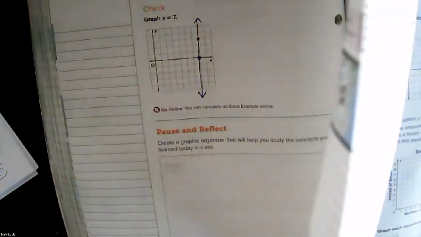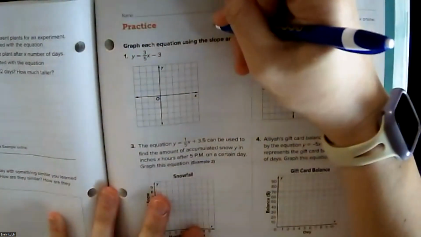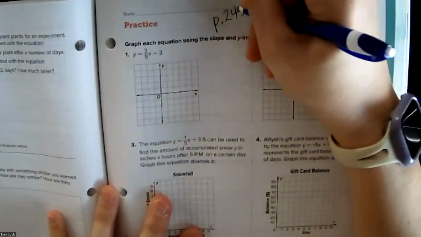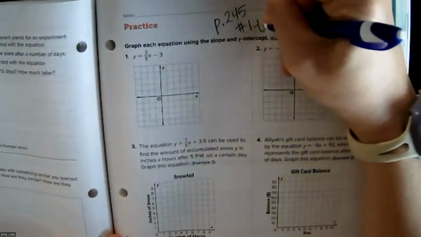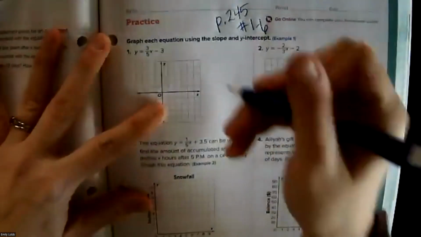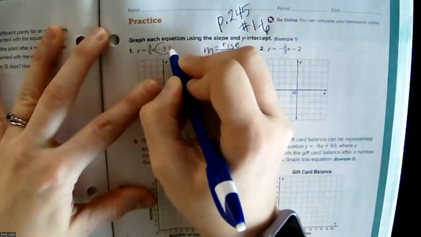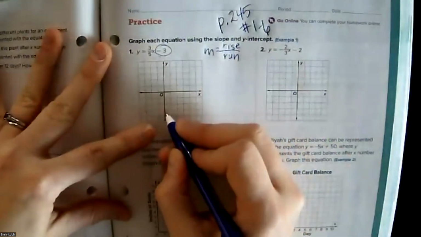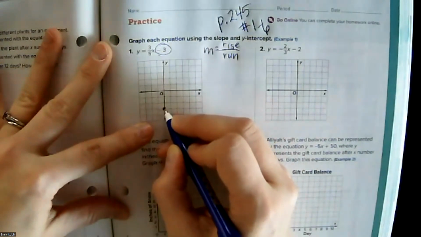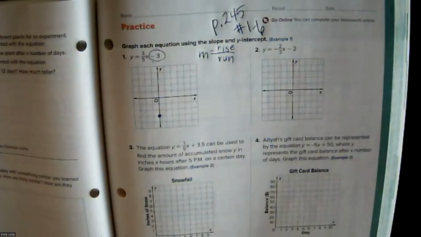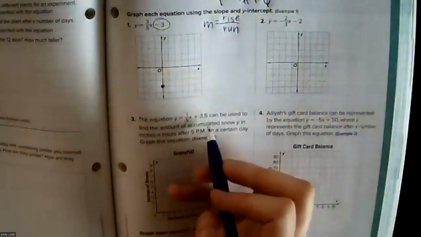All right, so that leads us to a few quick practice problems. This is page 245. You got lots of time to do numbers 1 through 6. Remember to think of your slope as your rise over your run and start at your y-intercept. So start at your y-intercept, -1, -2, -3, and then your rise over your run. It's really annoying that they're using half things here. Sorry. I don't know why they did that to you.